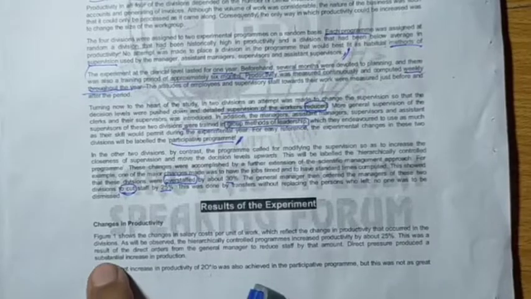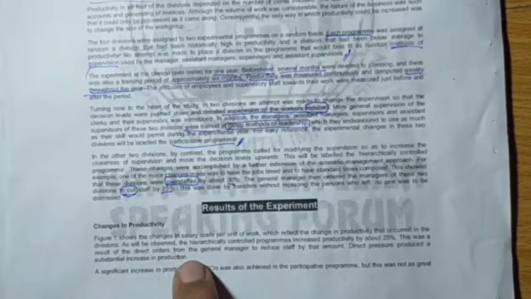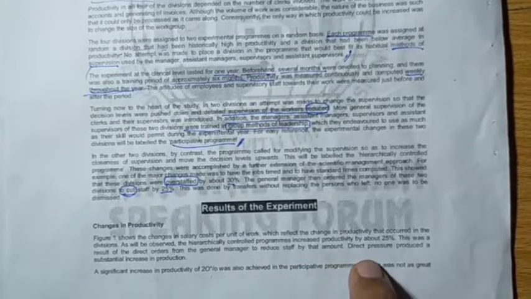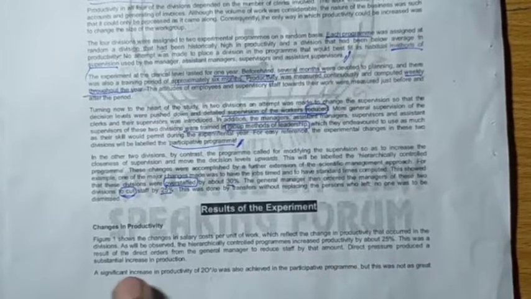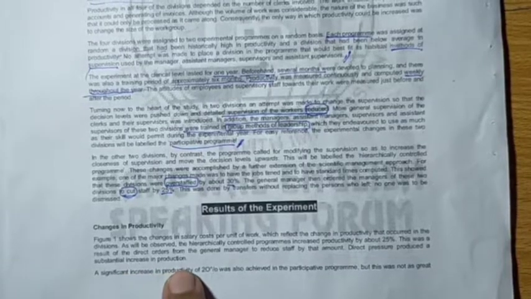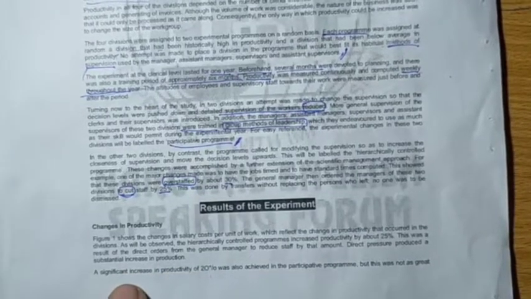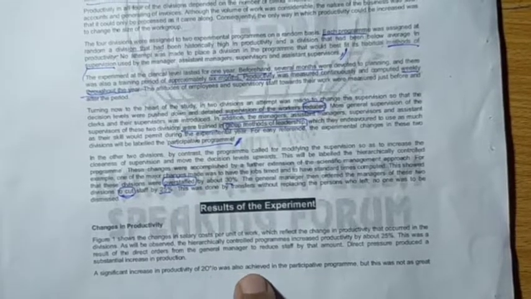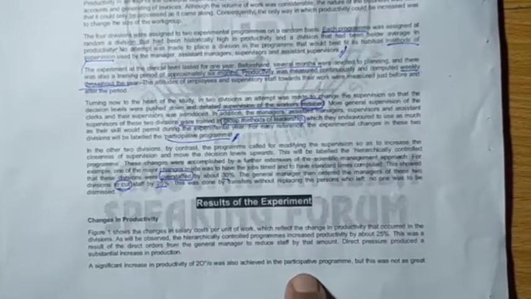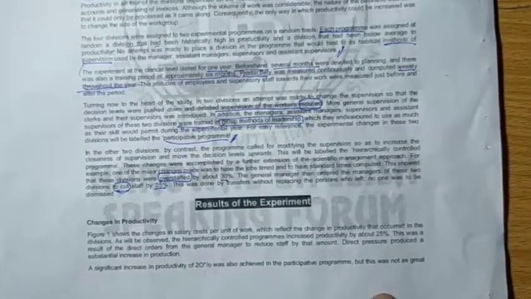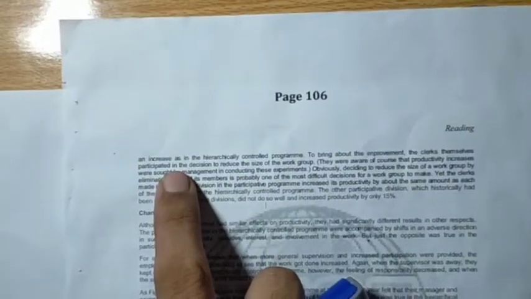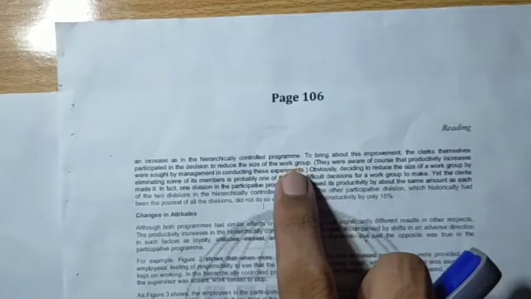This was a result of the direct orders from the general manager to reduce staff by that amount. Direct pressure produced a substantial increase in production. A significant increase in productivity of 20% was also achieved in the participative program, but this was not as great an increase as in the hierarchically controlled program.